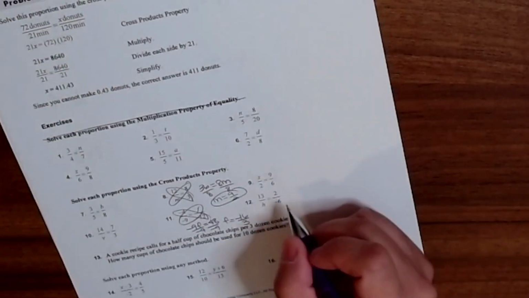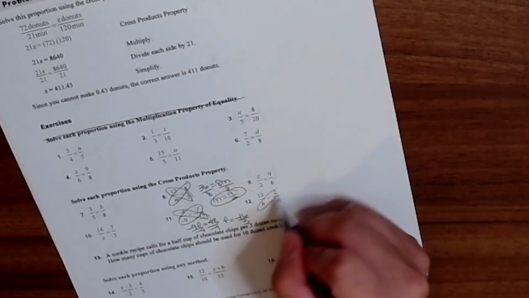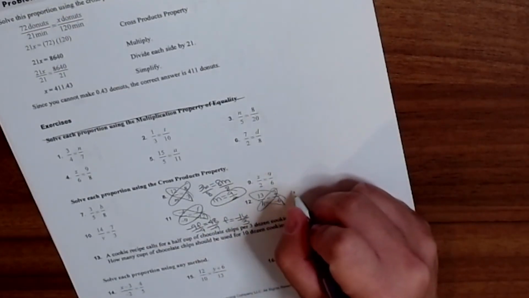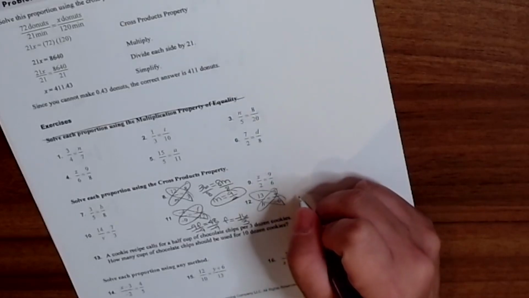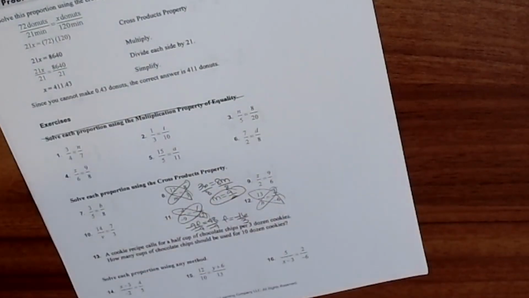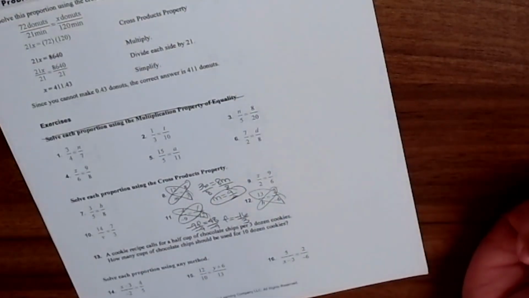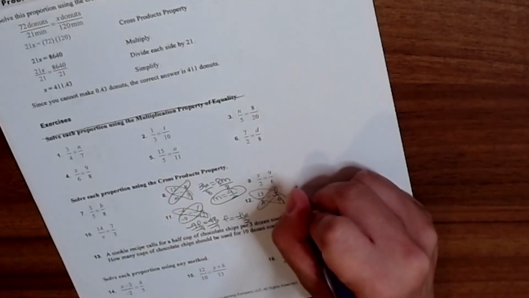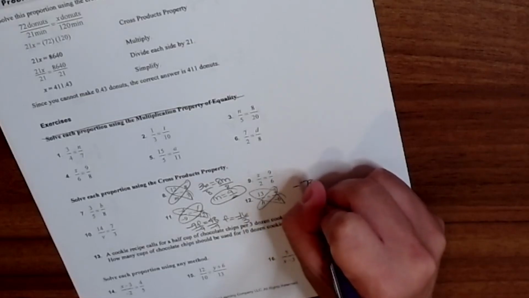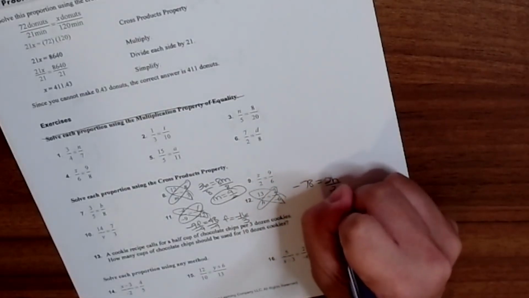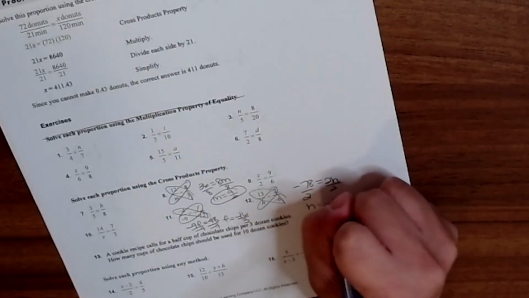And now we'll cross multiply again, and I get 13 times 6, which is negative 78, is equal to 2h. Divide both sides by 2, and I get h is equal to negative 39.